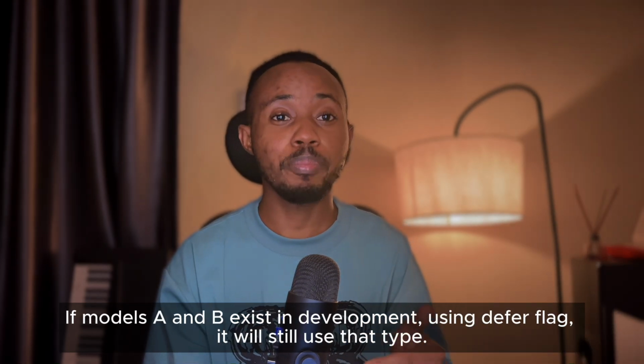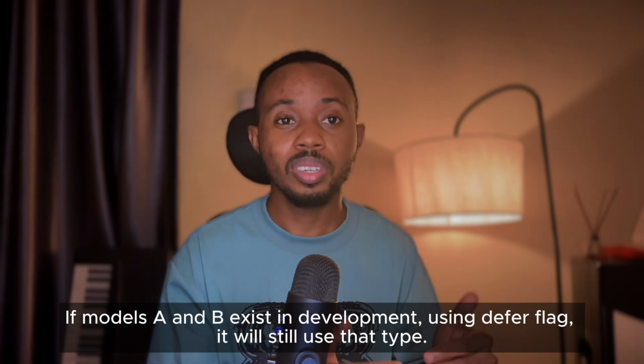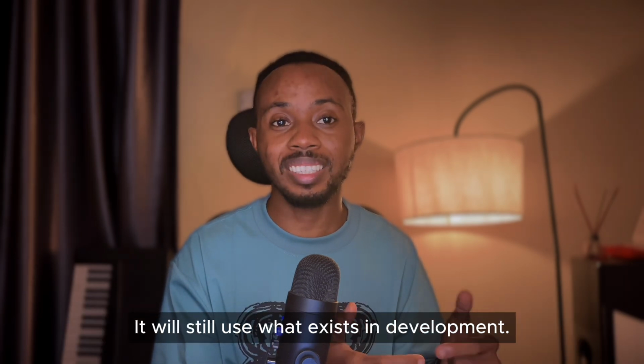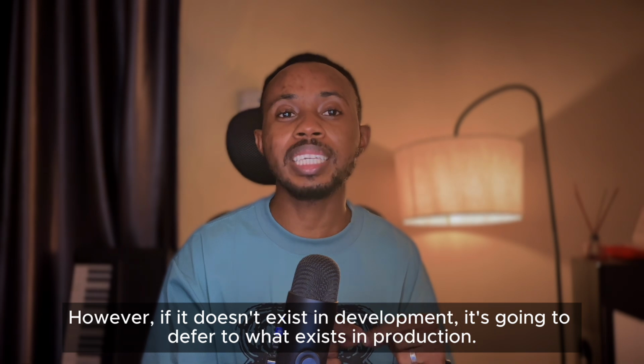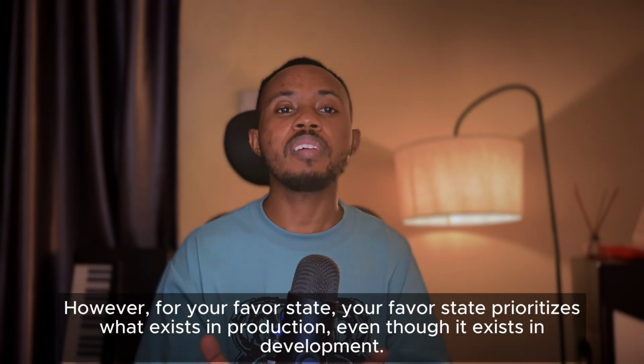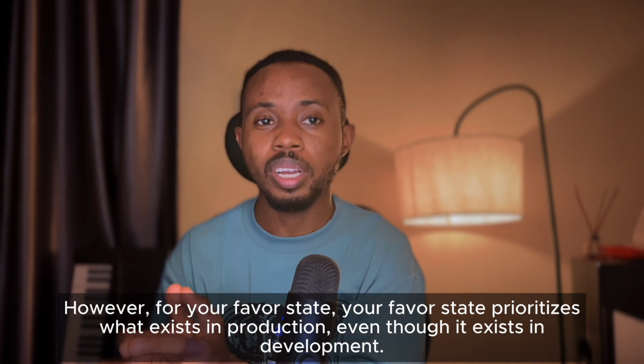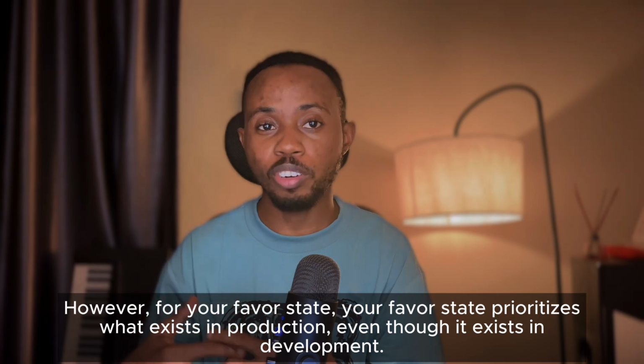If models A and B exist in development, using the defer flag, it will still use what exists in development. However, if it does not exist in development, it's going to defer to what exists in production. However, favor state prioritizes what exists in production, even though it exists in development.